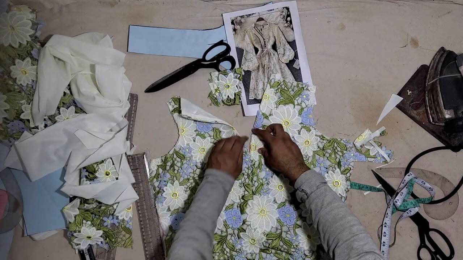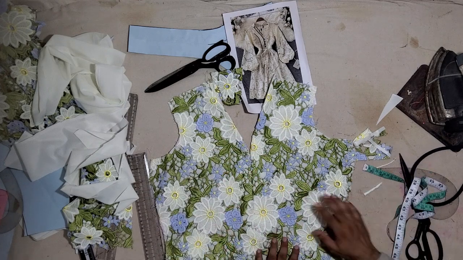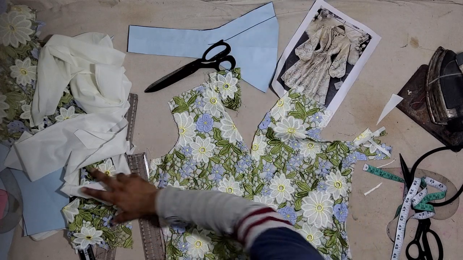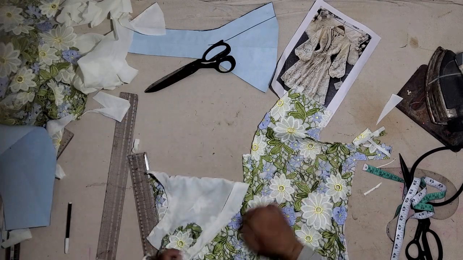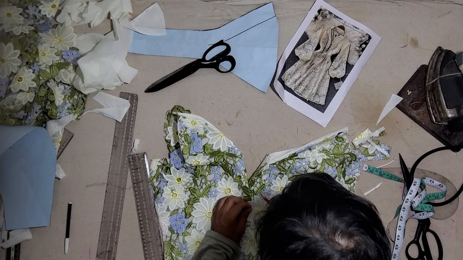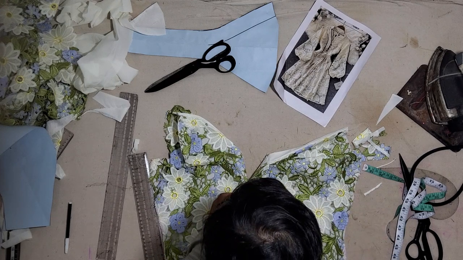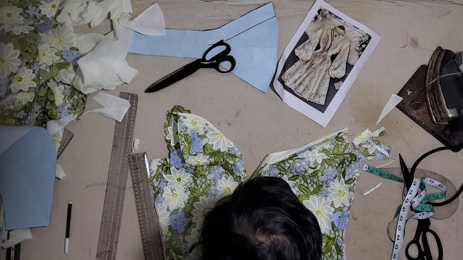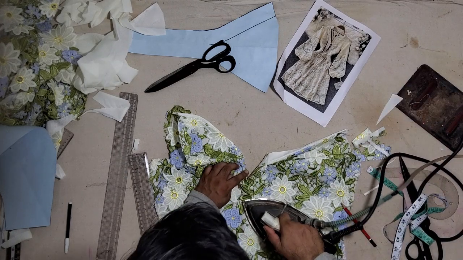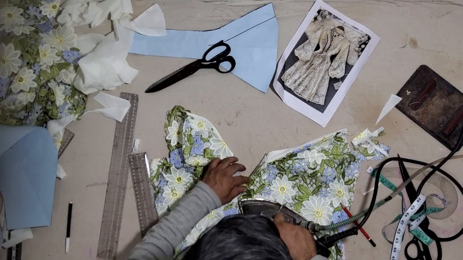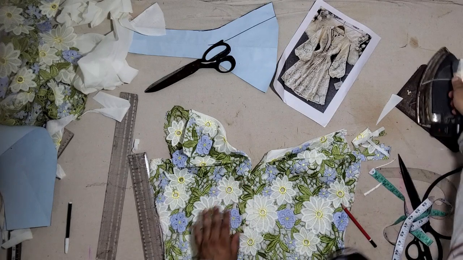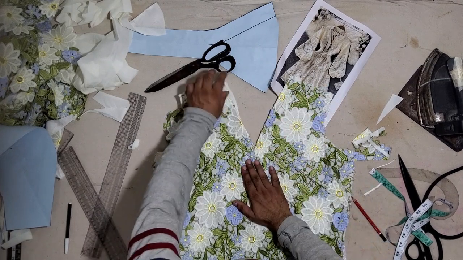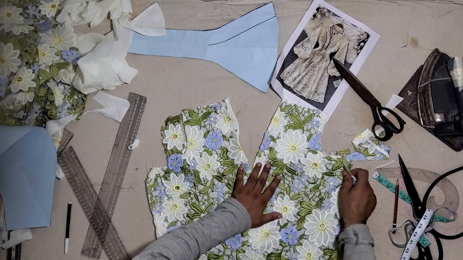Yes, now our placket is ready, and okay, so we are done with the plackets.